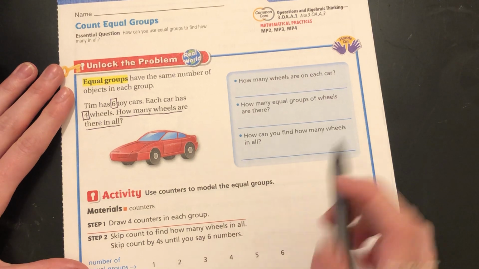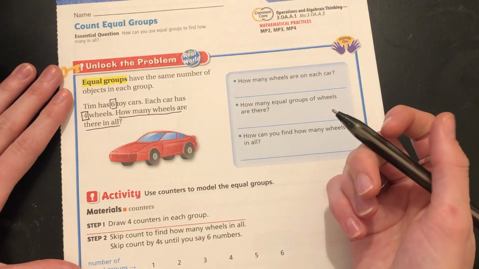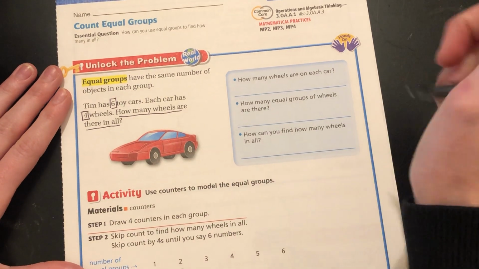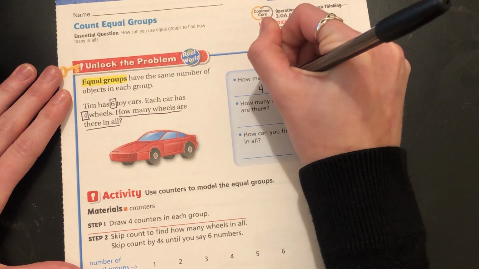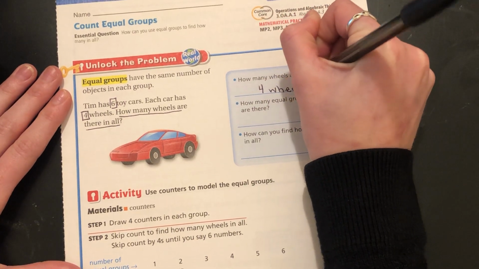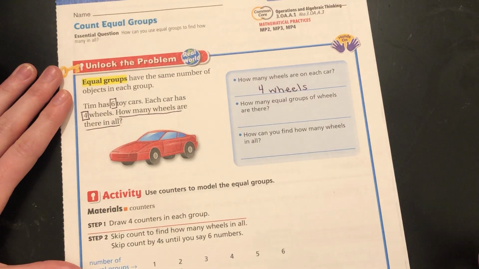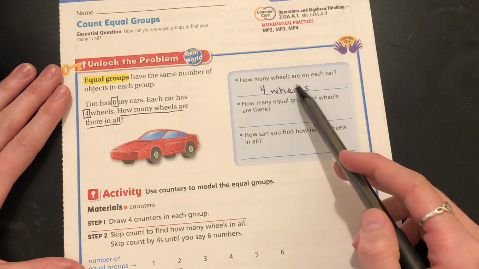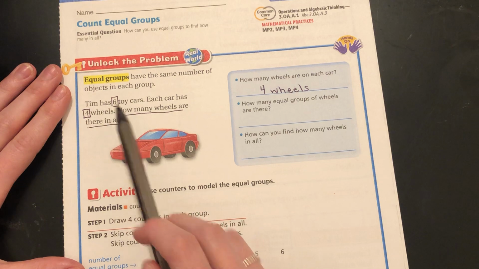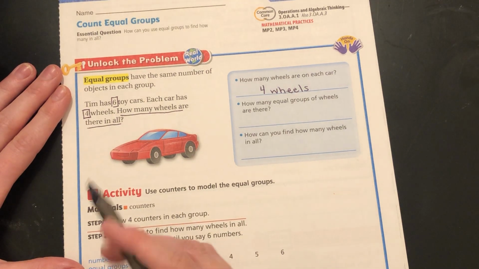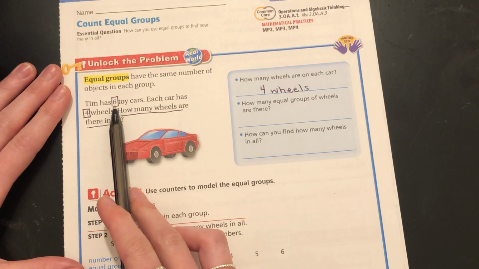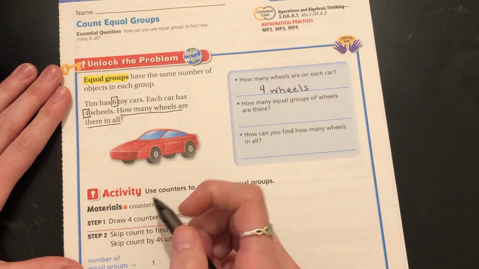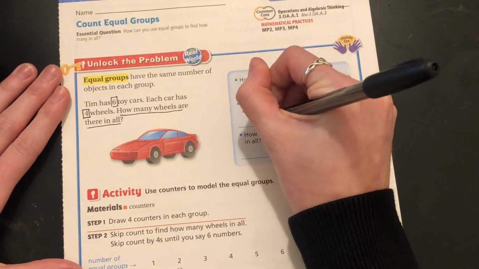All right. So the first question, it says, how many wheels on each car? Well, it tells us that each car has, you got it. So, how many wheels are on each car? Well, there's 4 wheels on each car. Now it says, how many equal groups of wheels are there? So the number of groups that are going to have 4 wheels. Well, if it's the car, that's the group, and each car has 4 wheels. And it says that we have 6 toy cars, so we know that there are going to be 6 groups with 4 wheels on each. So we've got 6 equal groups.